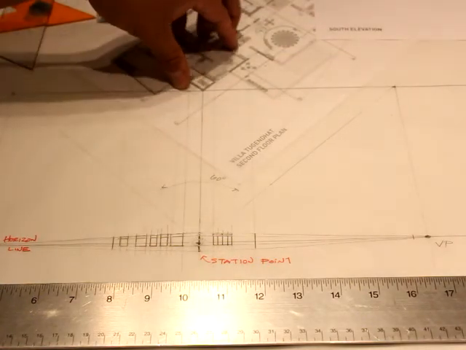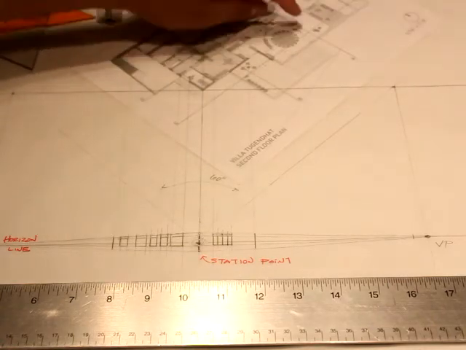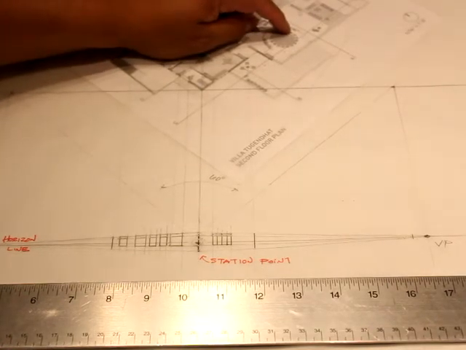And so far, this is what you get. We've created this box, and now we're going to do the next one.